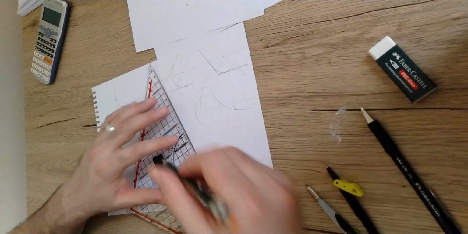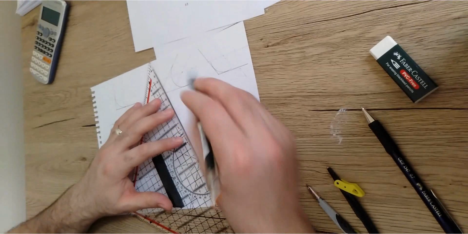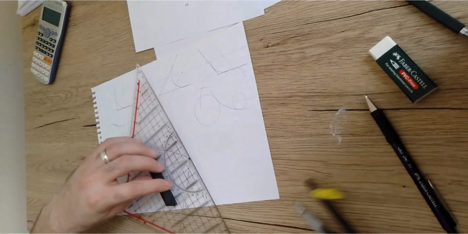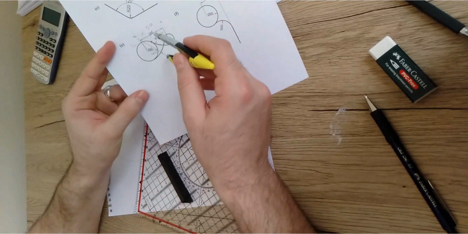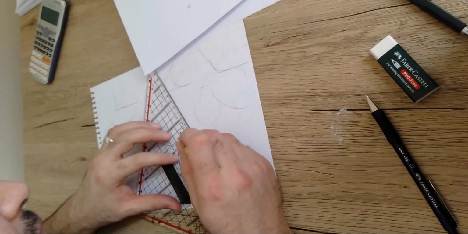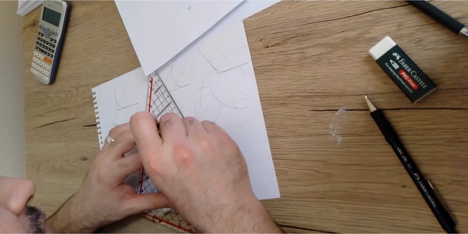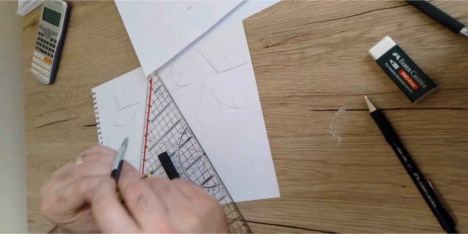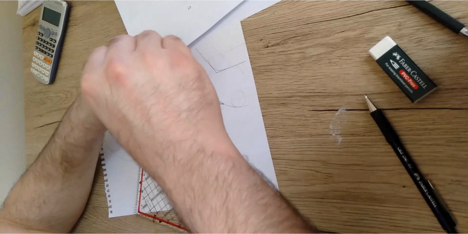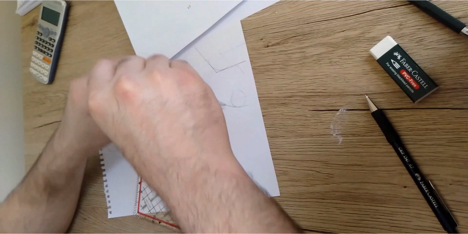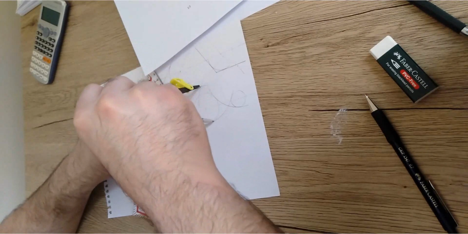The intersection of these two loci gives us the center of the curve with a radius of 50. The radius of the curve is already given as 50, so I'm going to open the compass to 50 to draw this radius. If your measurements are accurate, you're going to end up with a perfect tangency between the two circles.